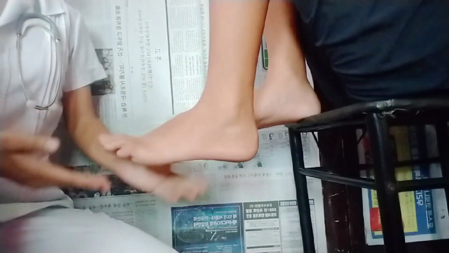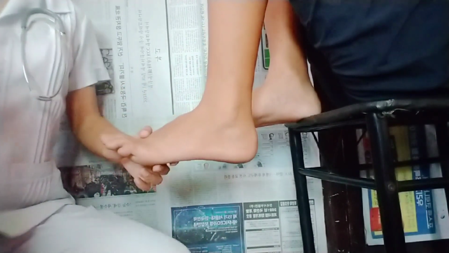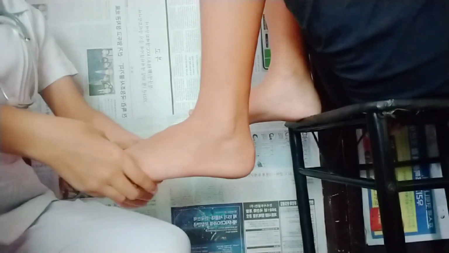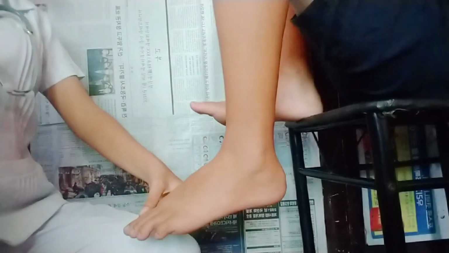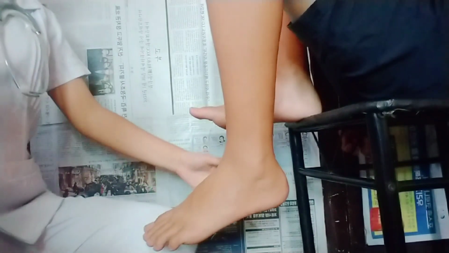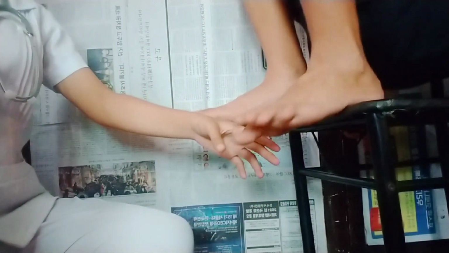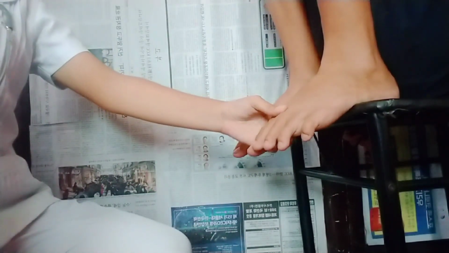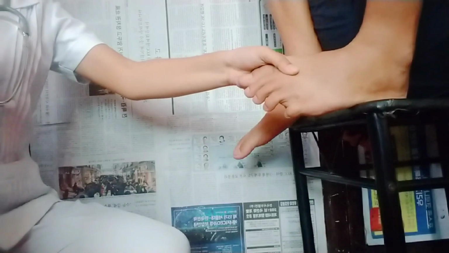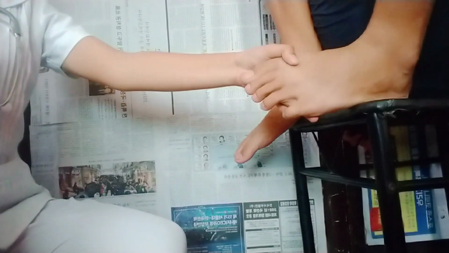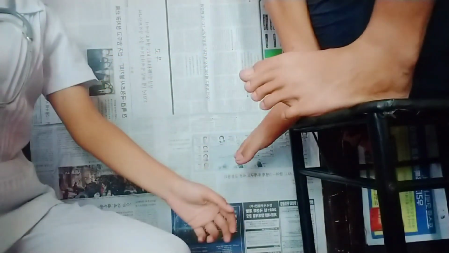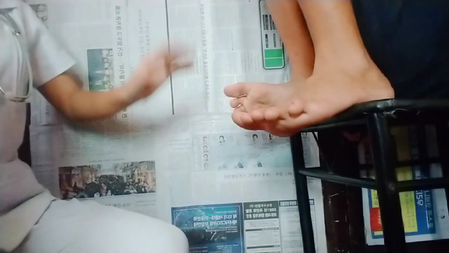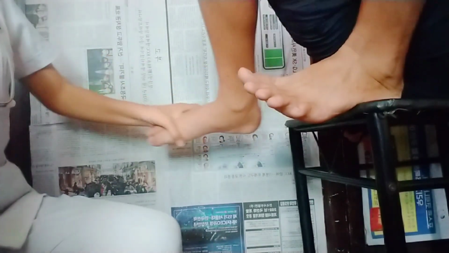Alright. So, next is eversion and inversion of our patient. The next is the abduction and then adduction.